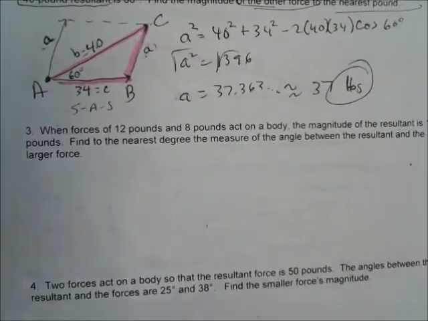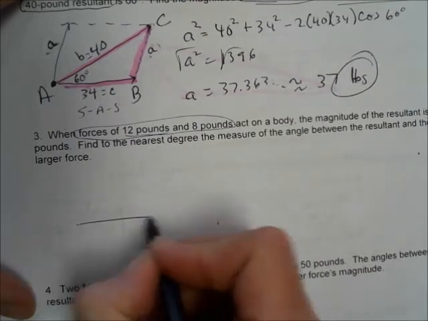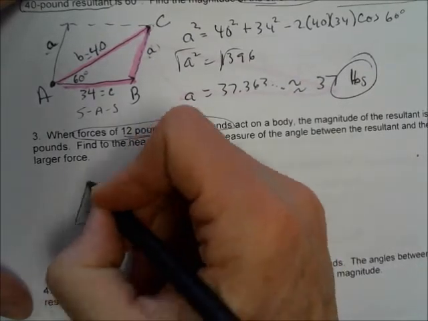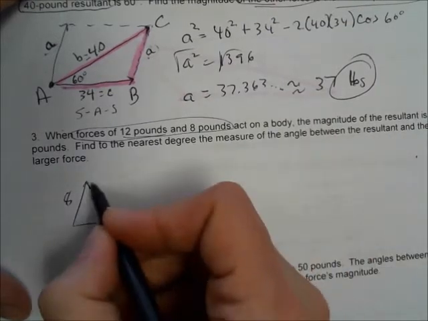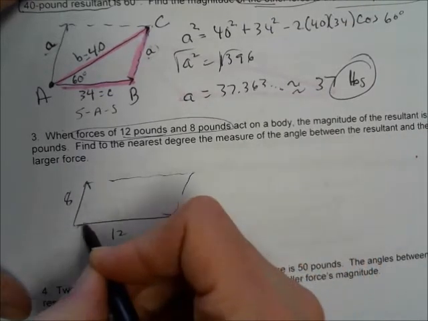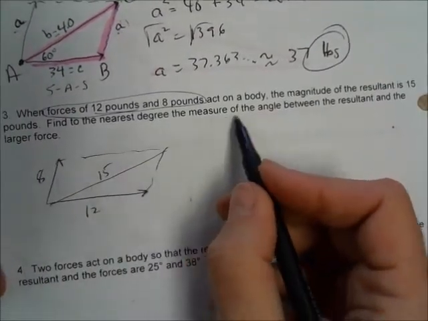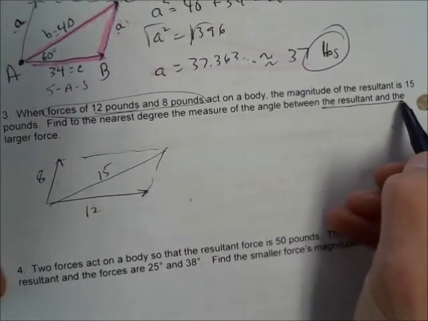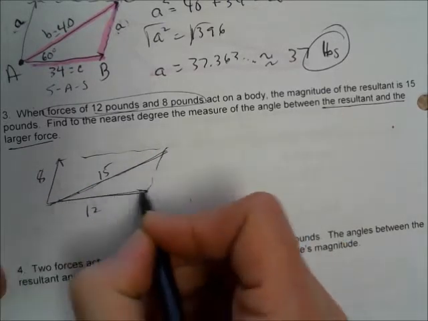Example number 3. When forces of 12 and 8, so you have two forces, one's 12, the other's 8, the magnitude of the resultant is 15 pounds. So now you know that this is 15. Find to the nearest degree the measure of the angle between the resultant and the larger force. So here's the resultant and here's the larger force.